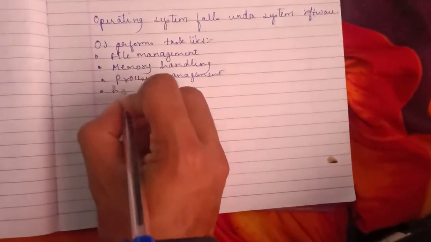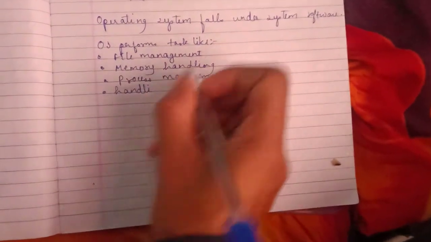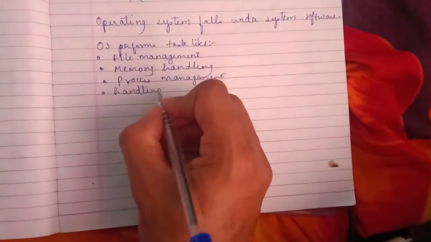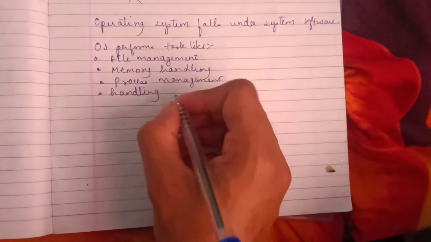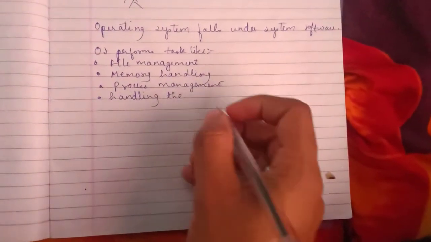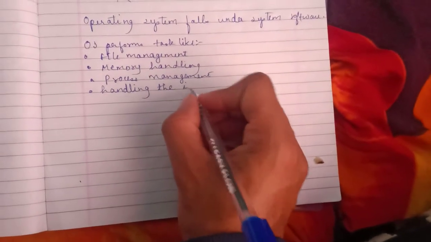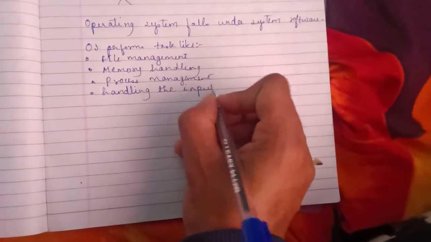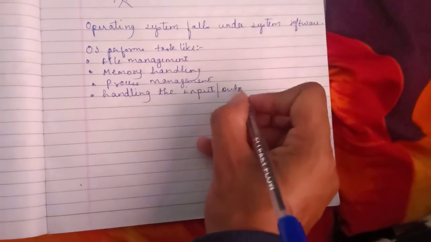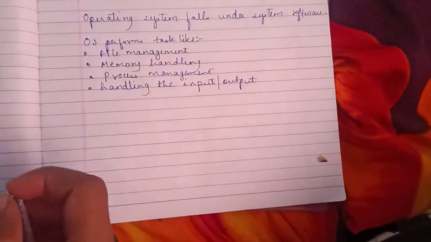Similarly, handling the input and output. If we use hardware, meaning a mouse or keyboard, so if we click on anything using the mouse, input is given and thus we will get the output. So this is handled by the OS.